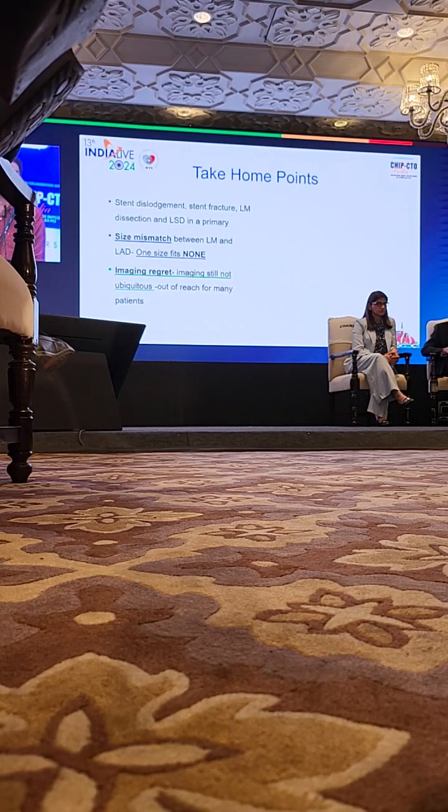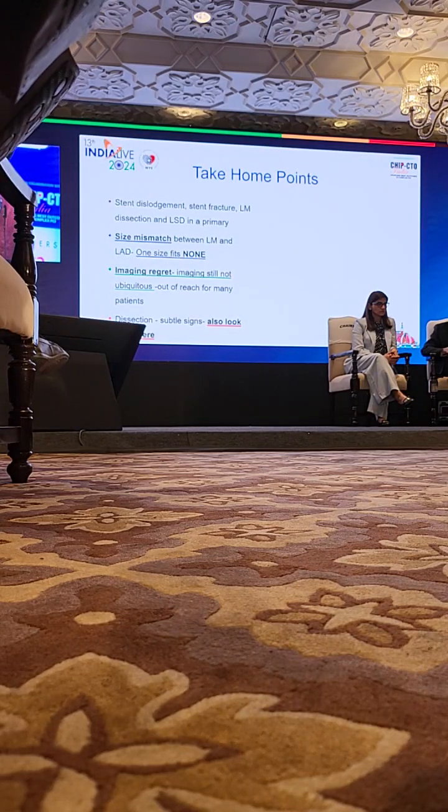Imaging regret was a huge problem here because she could not afford the extra, and we had because we underestimated the complications that could occur. All these complications came one after the other. Dissection often has subtle signs. So if we lose one non-dilated branch, several other non-dilated branches could also be involved. So look carefully at the entire coronary system there.